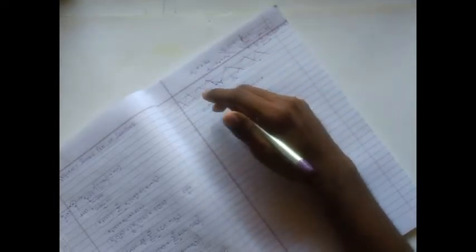Now, if this computer is not able to generate the same signal, then there's no point of using the computer. It's just a waste of time and resources. So that's why we need to have omega s greater than or equal to 2 omega n, so that these things are not overlapped and we have the original signal intact, or we can regenerate the original signal.